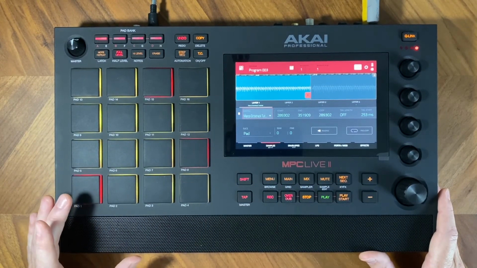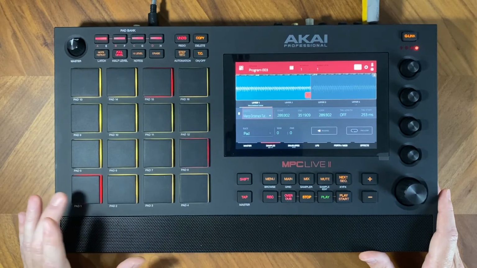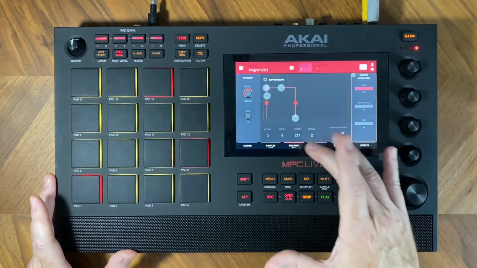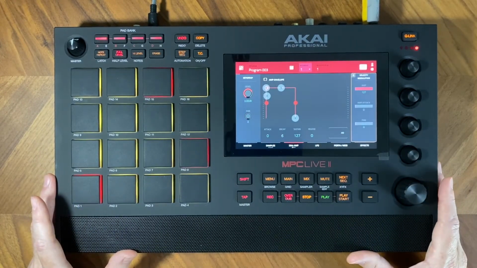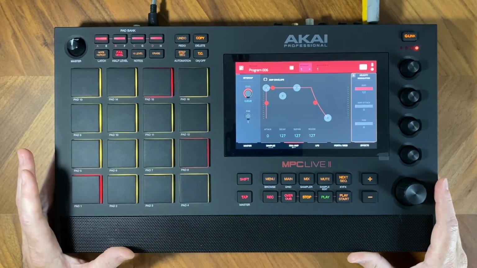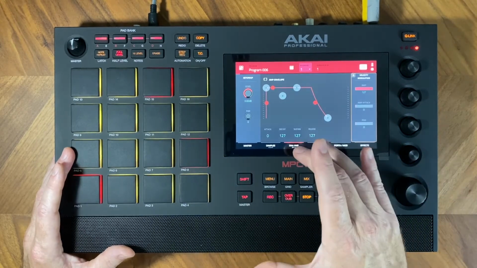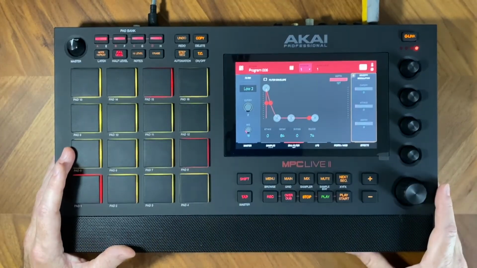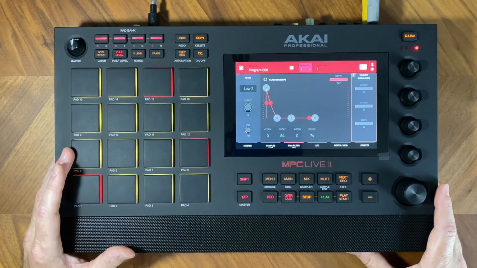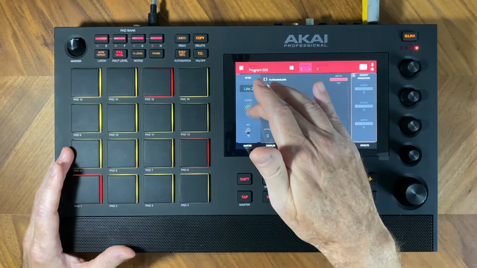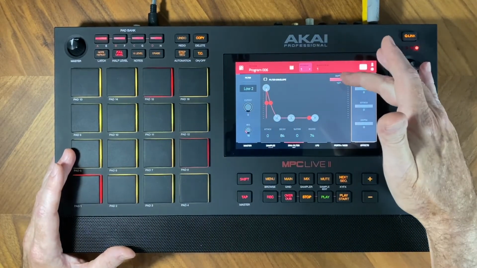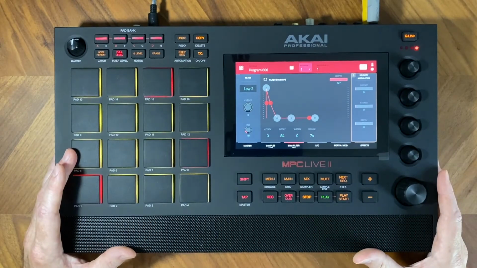But this time we can process it a little differently using the envelope. Let's make the amp envelope, just open it up, 0, 127, 127, 127. But it's going to be the filter envelope that is closed down, so the cutoff at 0 and the depth at 127. So it's not going to make any sound.